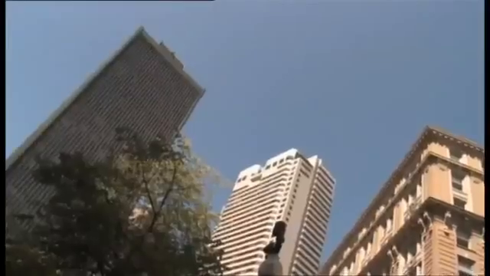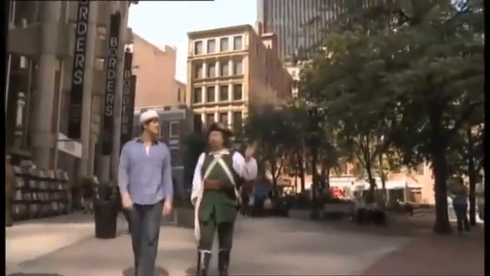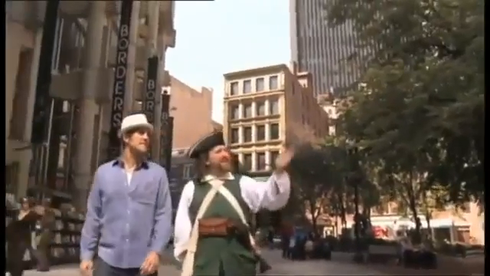This is where the Boston Tea Party started. Many of our famous patriots met here at the Old South Meeting House to dump the tea into Boston Harbor.